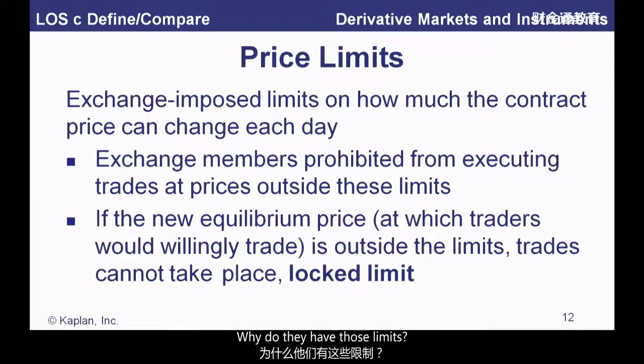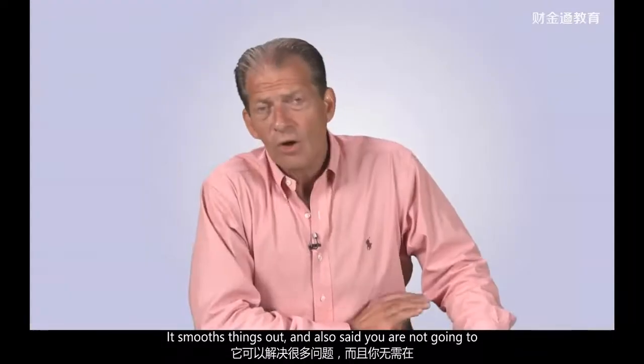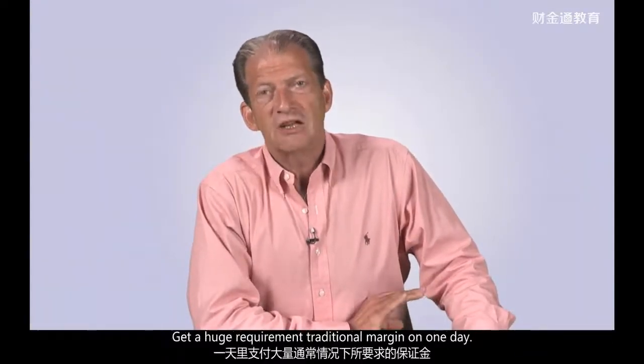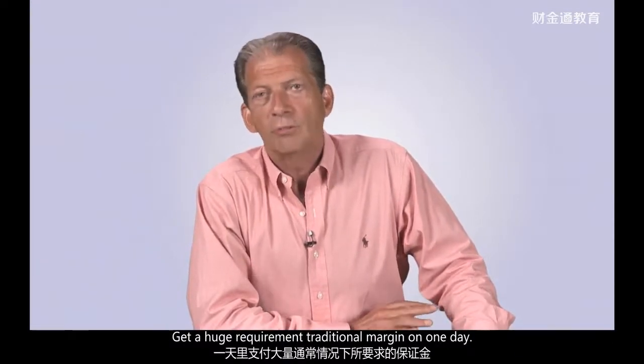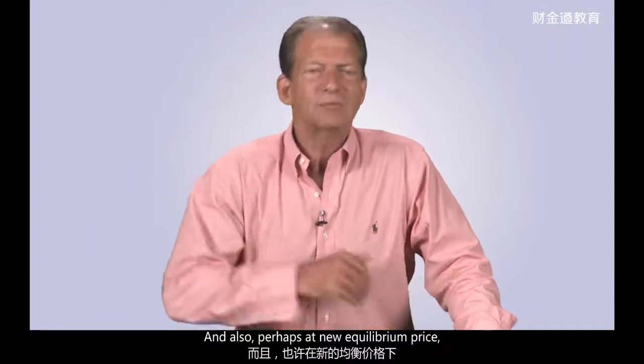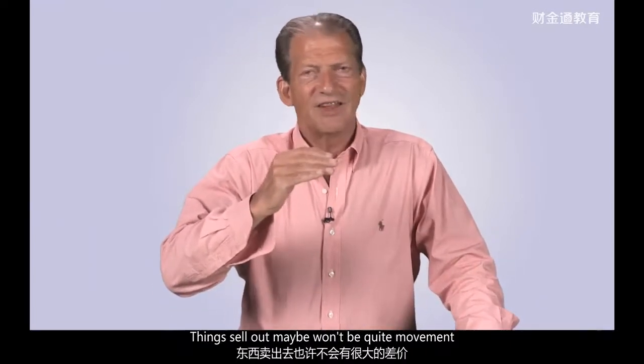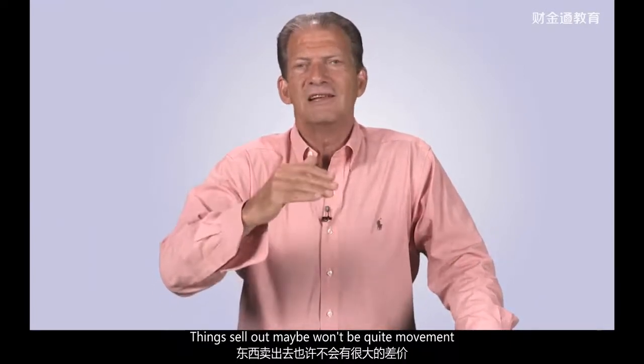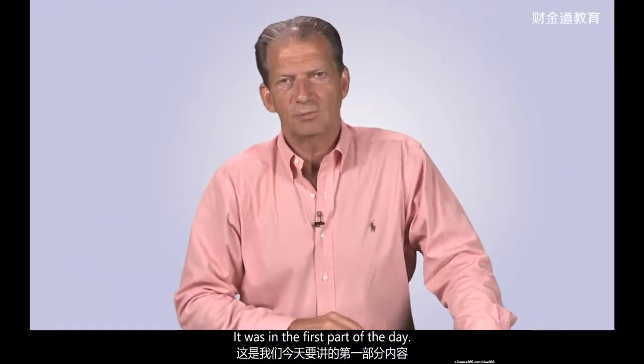So why do they have those limits? Well, it smooths things out and also means that you're not going to get a huge requirement for additional margin on one day. And also, perhaps that new equilibrium price, as things settle out, maybe it won't be quite the movement it was in the first part of the day.